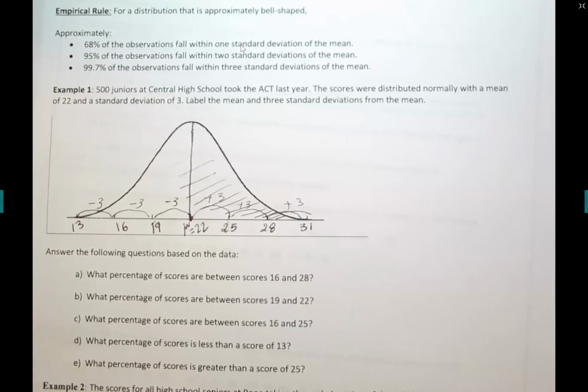So that's why within 3 standard deviations of the mean, you can pick up most of the data, as long as your data is bell-shaped. If it's not bell-shaped, whatever we did here does not apply at all.